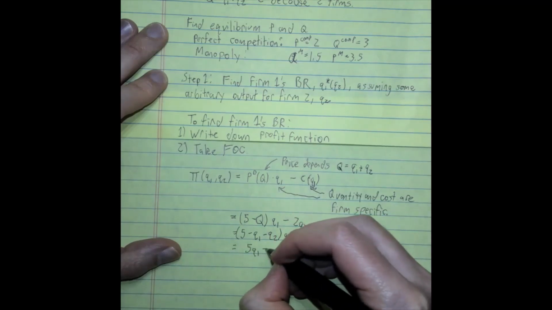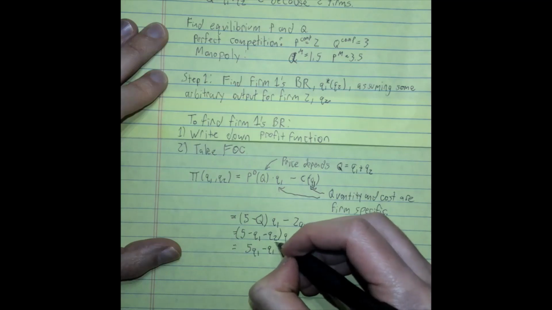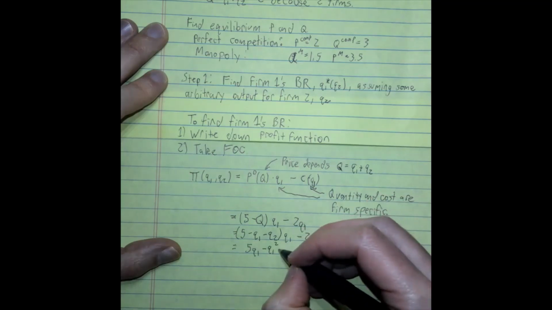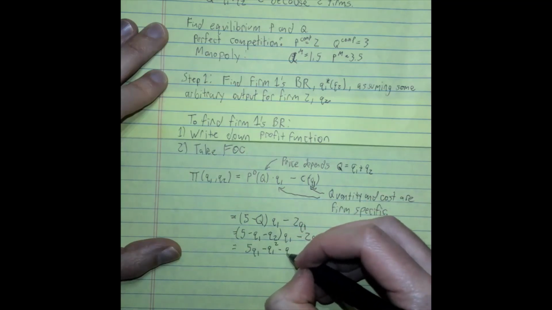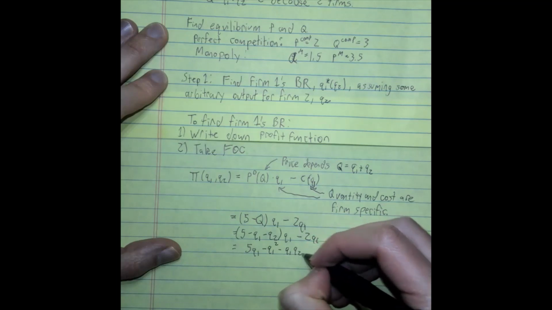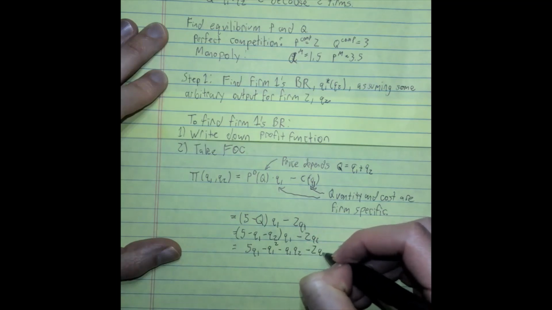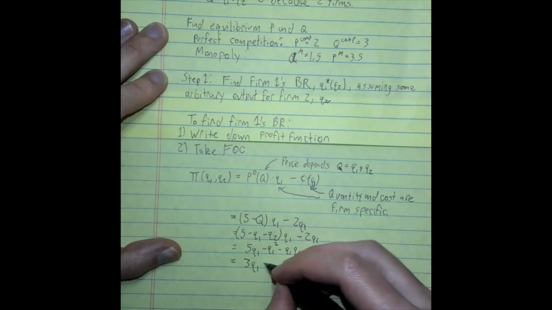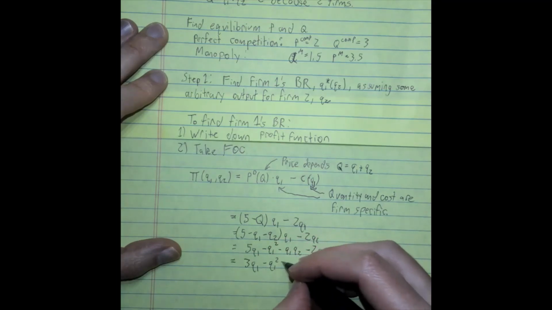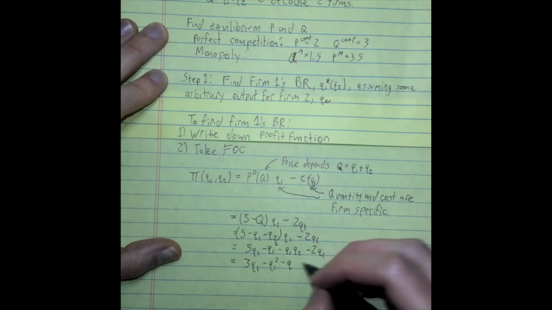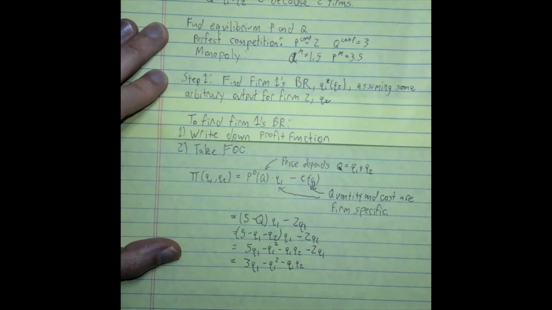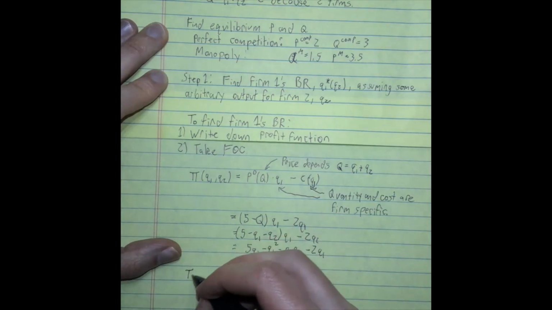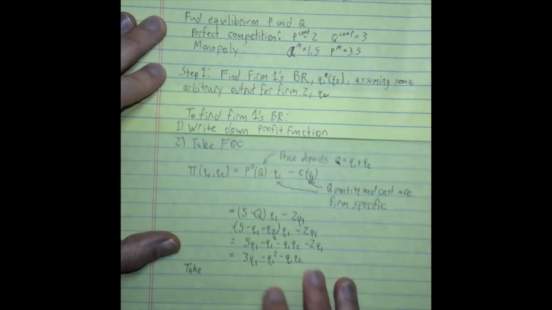or 5Q1 minus Q1 squared minus Q1 times Q2 minus 2Q1, or 3Q1 minus Q1 squared minus Q1 times Q2. Okay, so this is our profit function, and then we're going to take a first order condition.